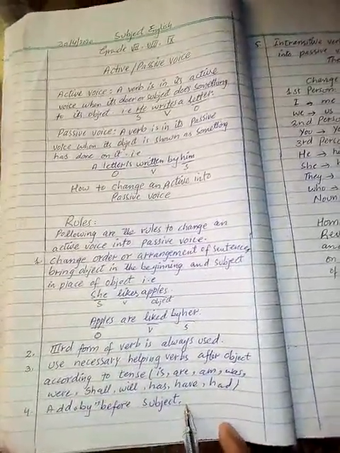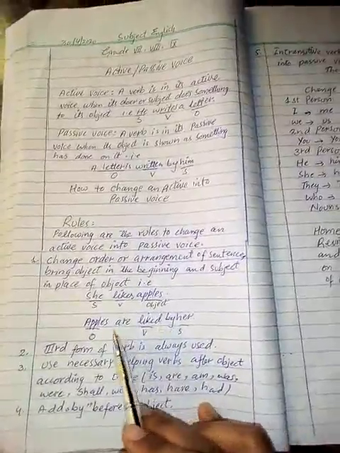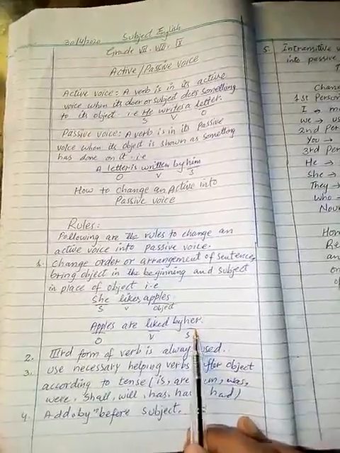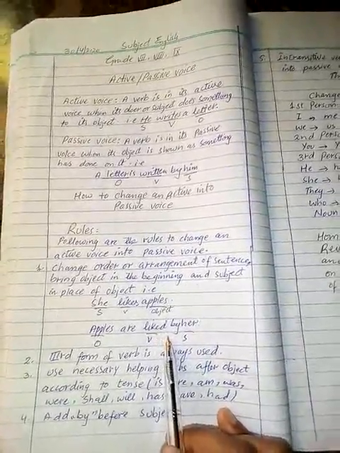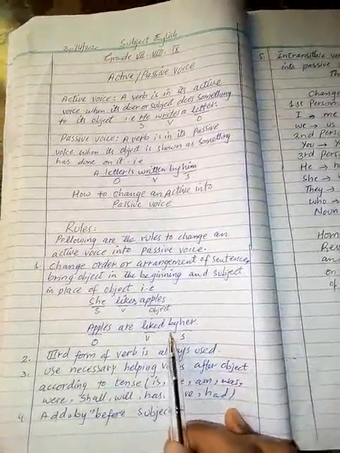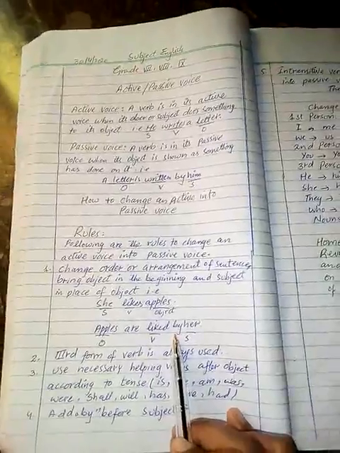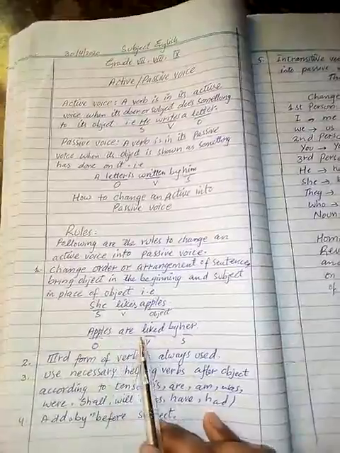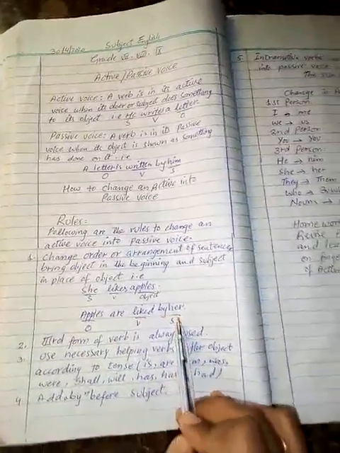Add "by" before the subject. Now we change the order of arrangement. When we bring the object to the front and the subject to the end, after the verb and before the subject we use "by" in every sentence. Before the subject we use "by." For example, "Apples are liked by her."